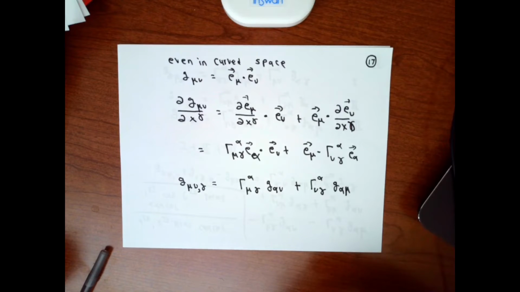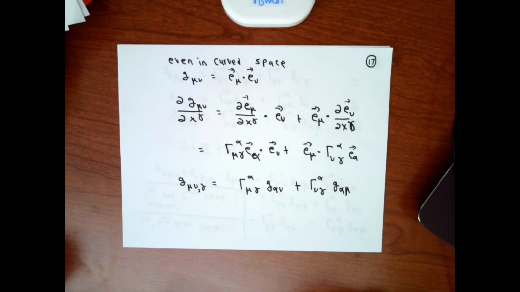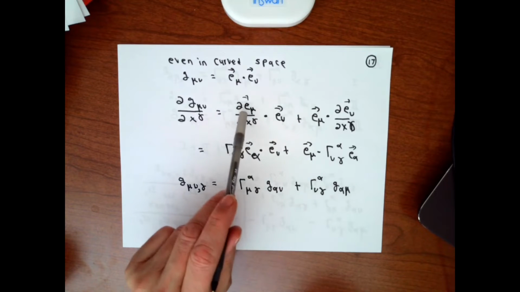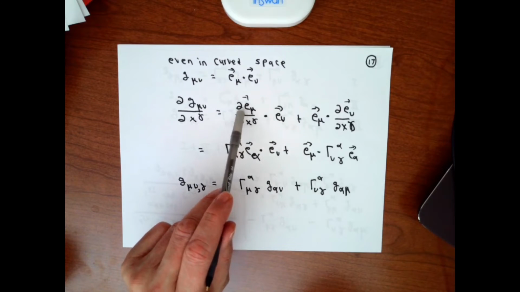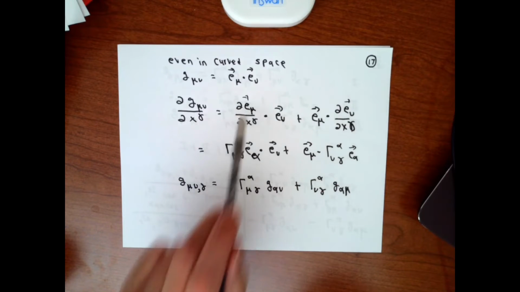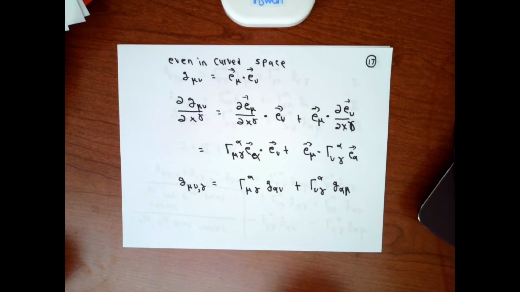Even though I can no longer say a vector is an arrow, the metric tensor was defined to be the dot product of two vectors. So take g_{μν} = e_μ · e_ν and partial differentiate with respect to x^γ, applying the product rule. The Christoffel symbols were defined to be the coefficients of the basis vectors in derivatives like this, so I can just write this formula down.